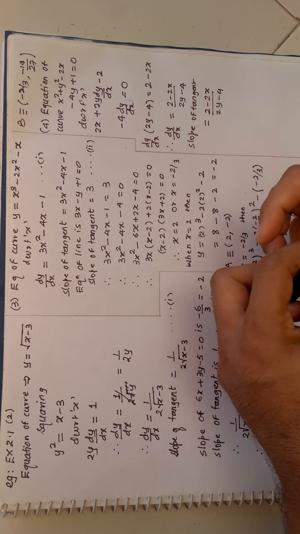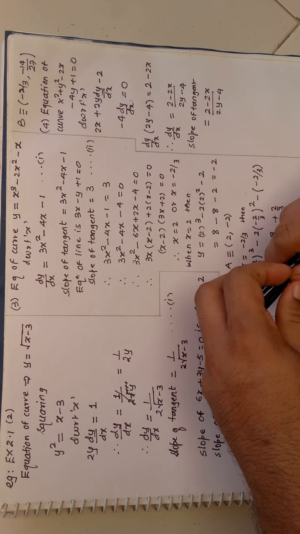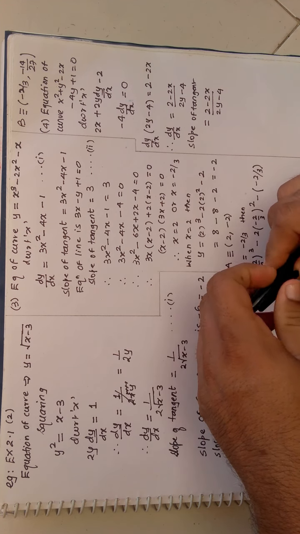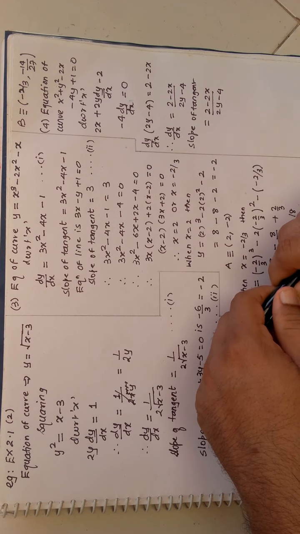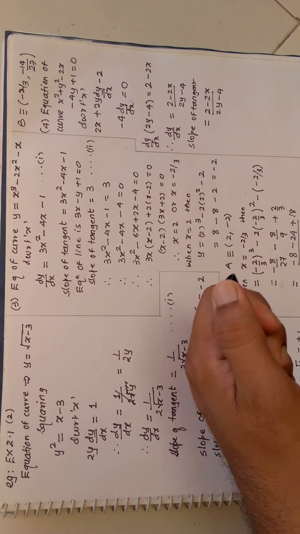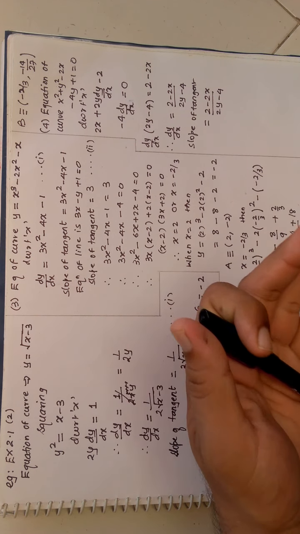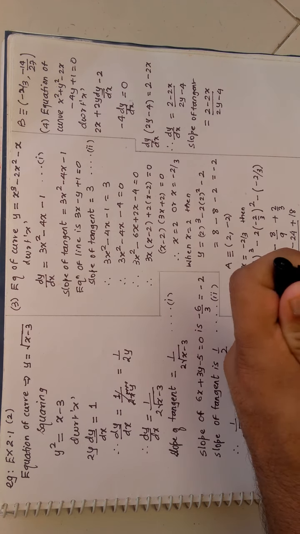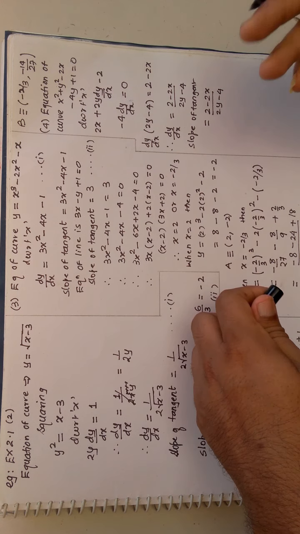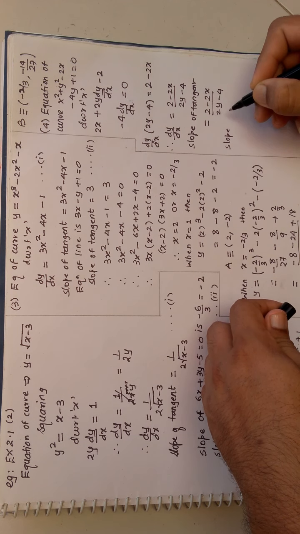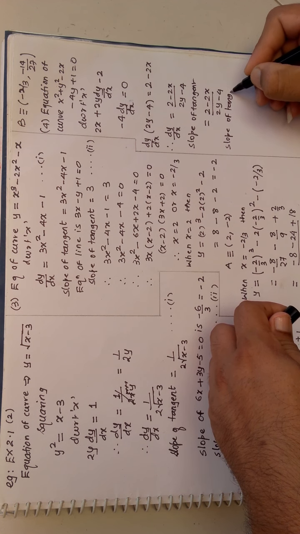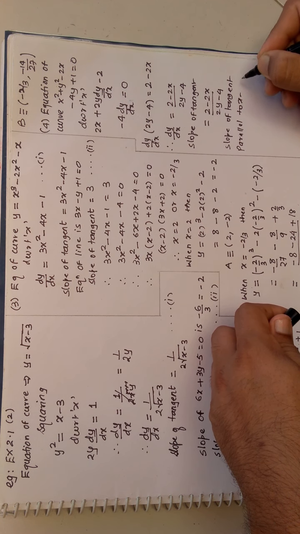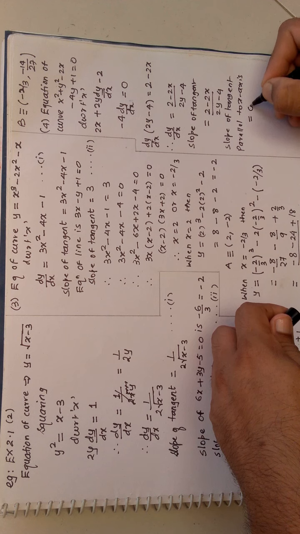Now the condition here is that these tangents are parallel to the x-axis. Very good. If the tangents are parallel to the x-axis, then the slope of a line parallel to the x-axis is obviously 0 because the inclination is 0. So the slope of a tangent which is parallel to the x-axis is 0.